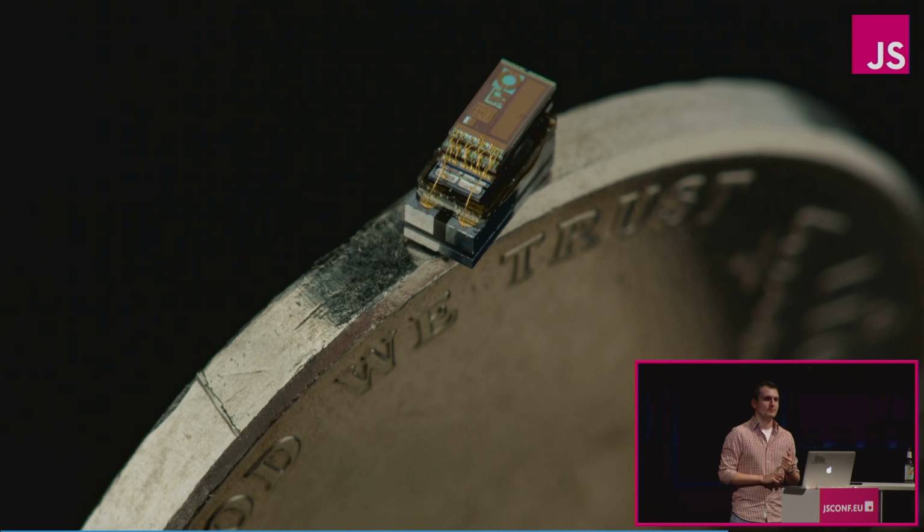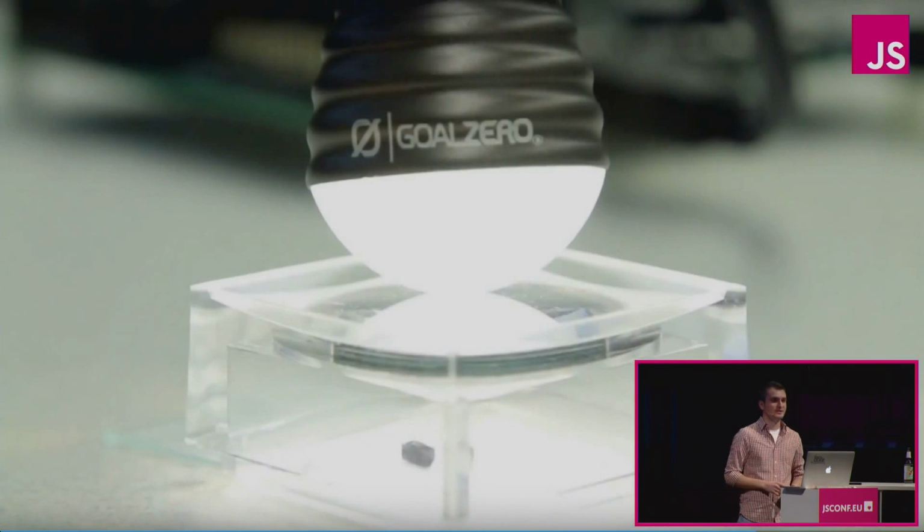So this size begs the question: there's no room to put a connector. How do you program this thing? How do you charge it? And the answer is, you use light.